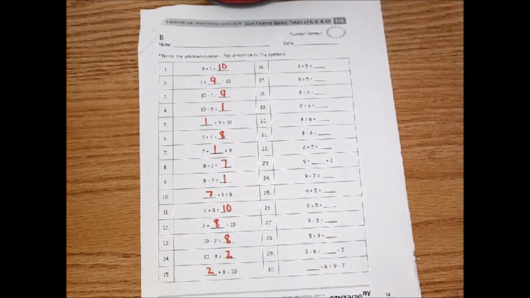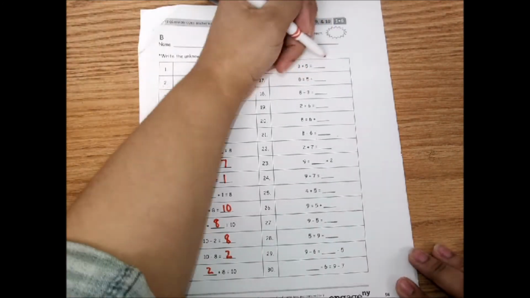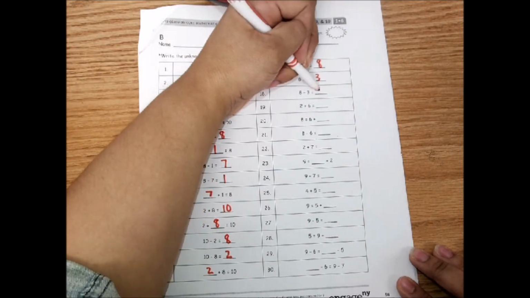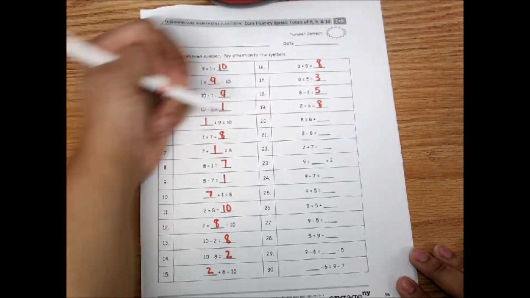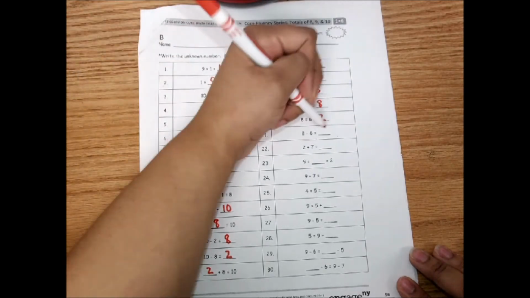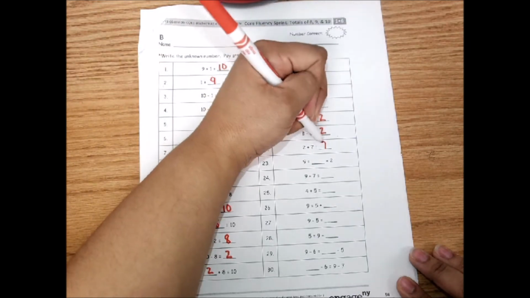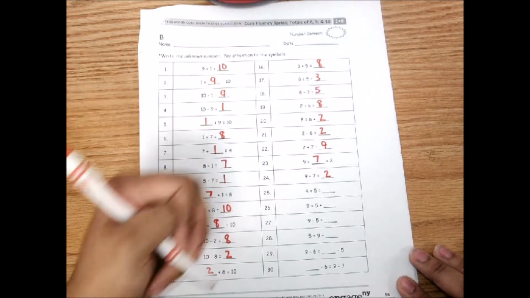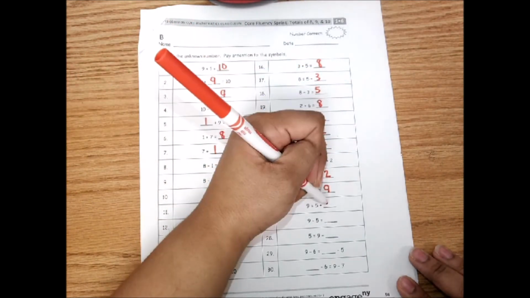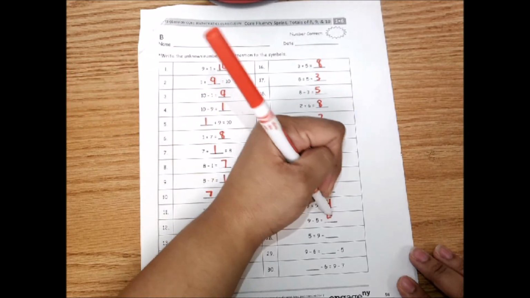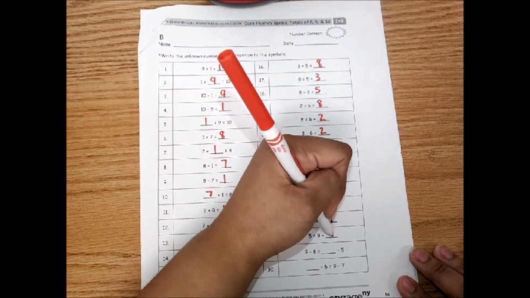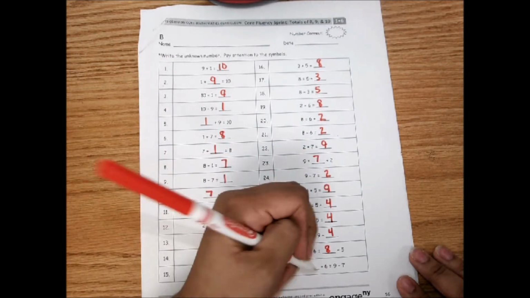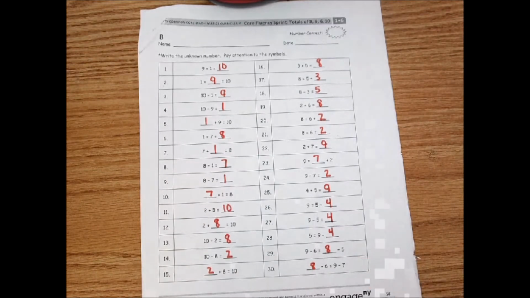Top of column 2, question number 16. 3 plus 5 is equal to 8. 3, 5, 8, 2, 2, 9, 7, 2, 9, 4, 4, 4, 8. I think for a second. 8. Alright, go ahead and count up how you did.